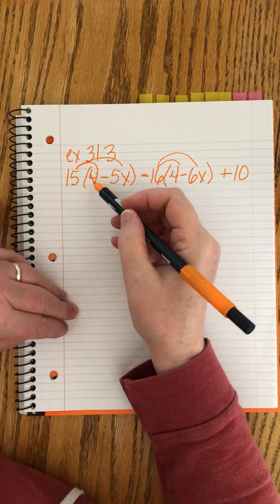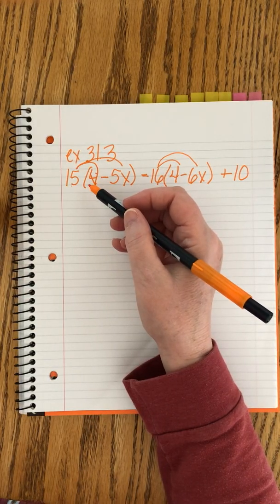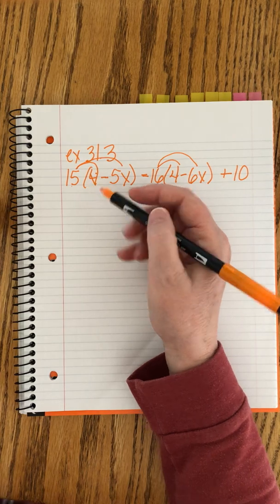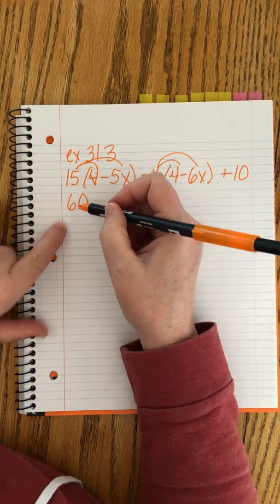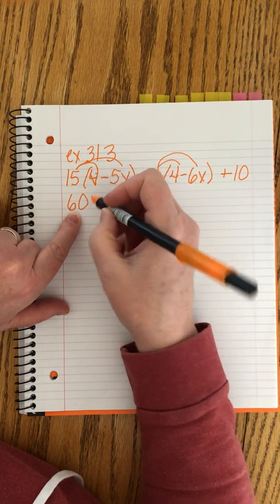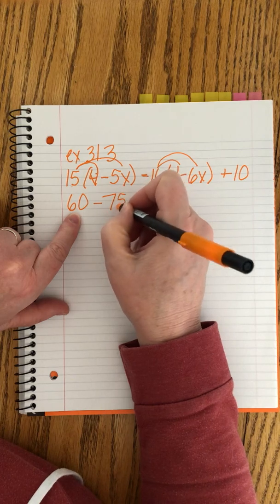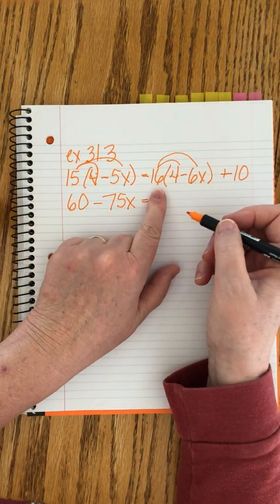Okay, 15 times 4. I don't know that right off the top of my head, but 15 times 2 I do know. 15 times 2 is 30. So 15 times 4 is going to be 2 30s, so that is 60. And then if that's 4 times 15, then 5 times 15 means I add another 15 to this. So it's 75x. Okay? This one's a little trickier.